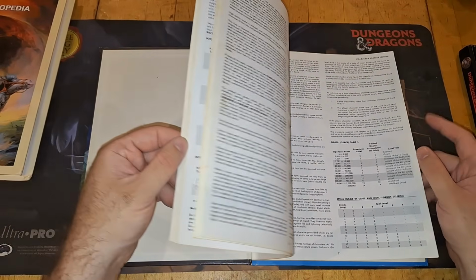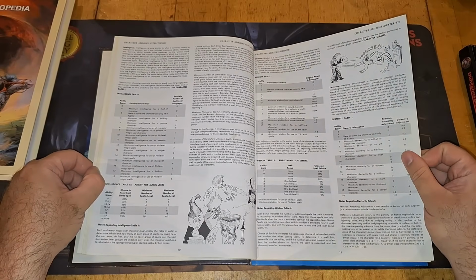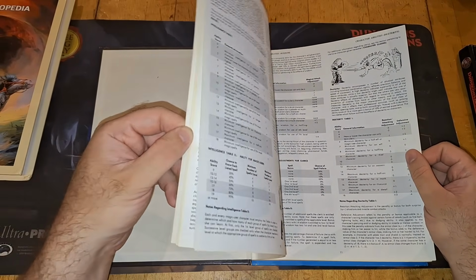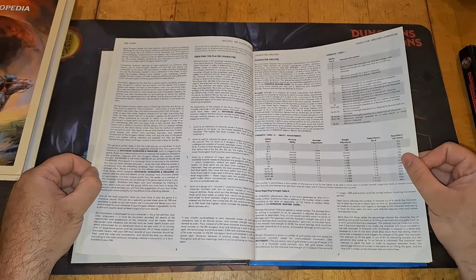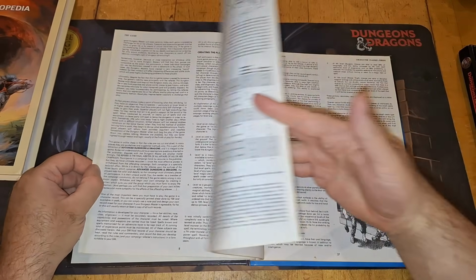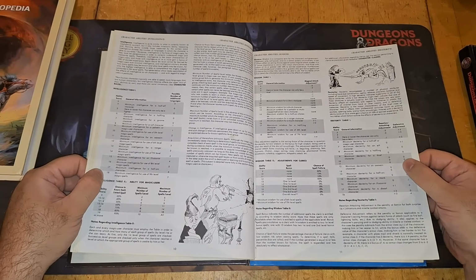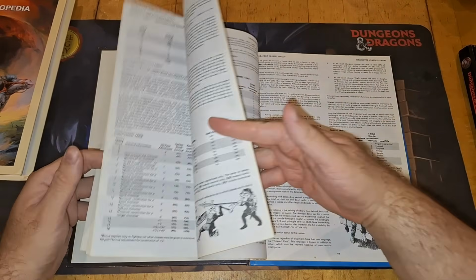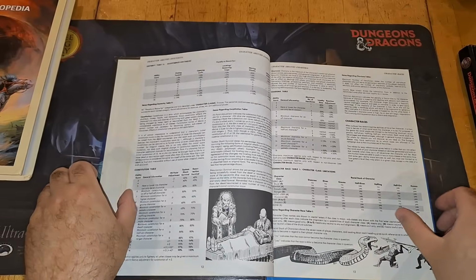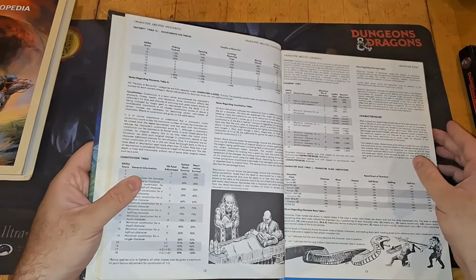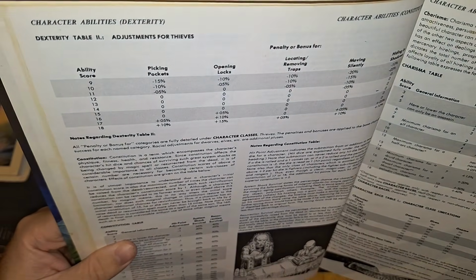So, if we go back to our attributes, wisdom, intelligence, go back one more. So there's strength, intelligence, wisdom, it's dex after that, isn't it? Yeah, there's a dexterity one. So, with the dexterity, again, you actually have some modifications to the thief abilities.